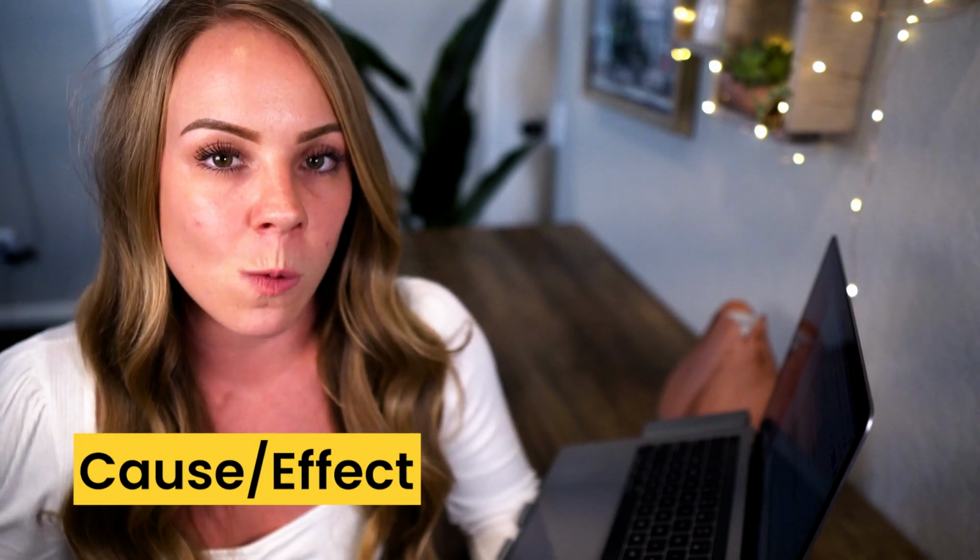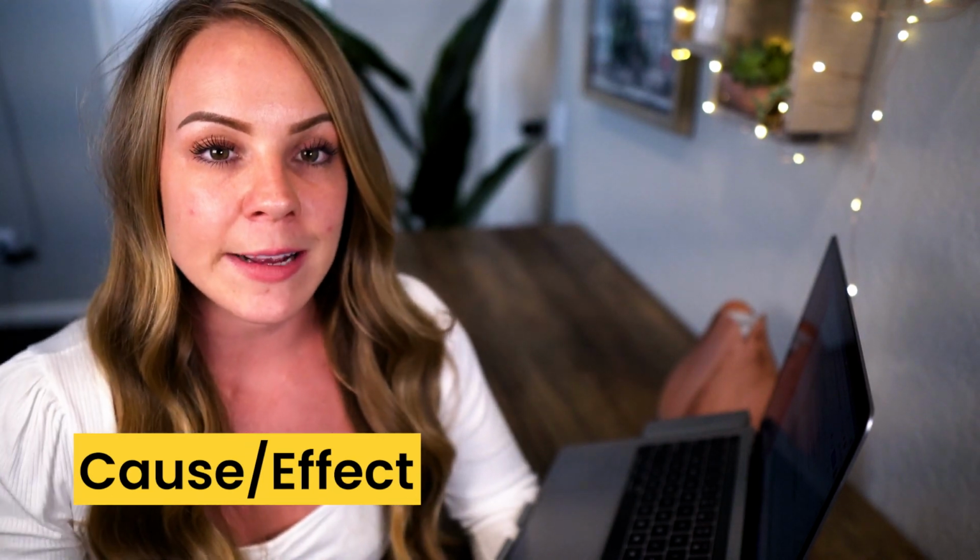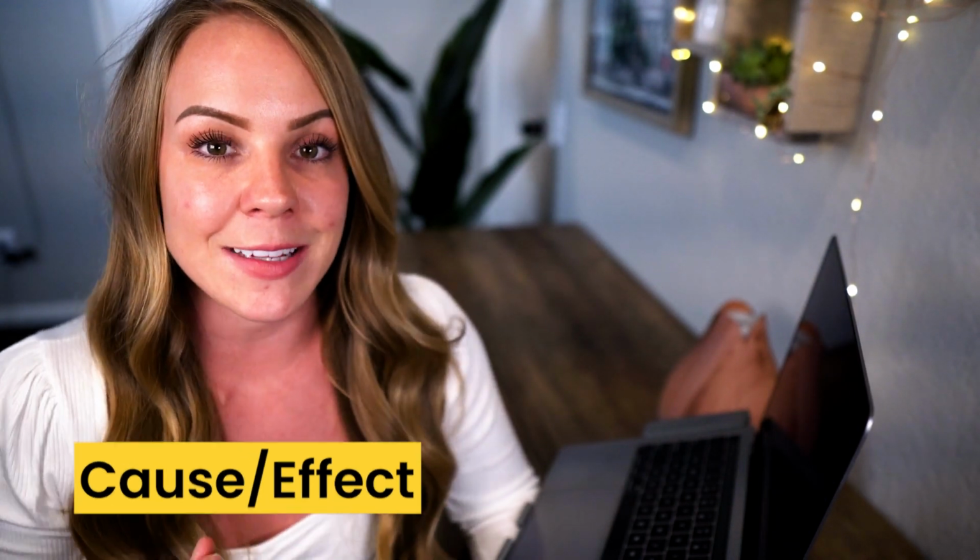So the first strategy you could use to structure your paper would be to use a cause and effect outline. So here you're going to analyze the relationship between an event and its outcome. So for example, let's say your topic is the effect social media has on self-esteem and you need to write a 6-page paper about that. Great. The event here is social media and its outcome is self-esteem. And so you're going to analyze the cause and effect relationship between that topic.